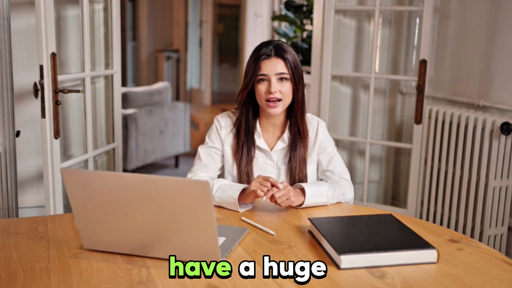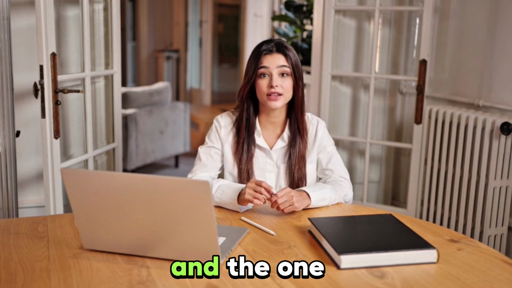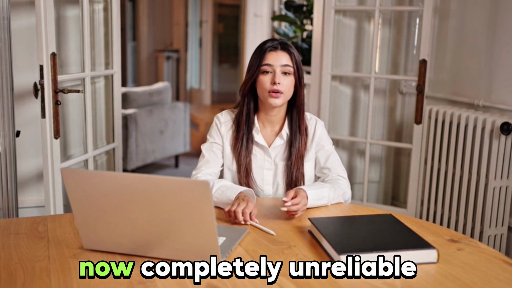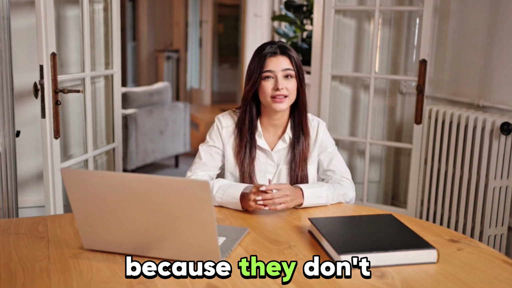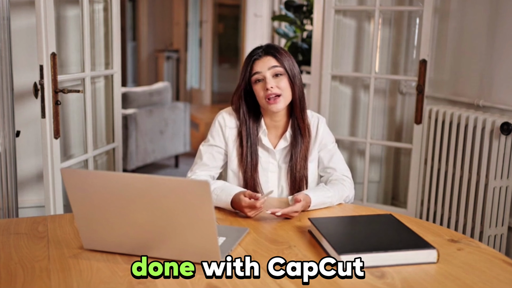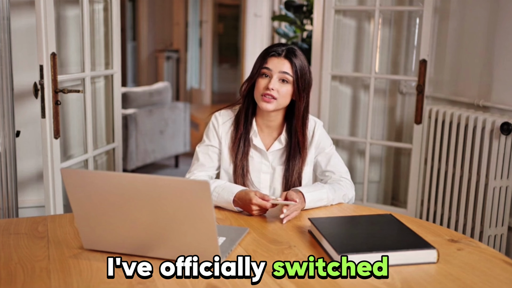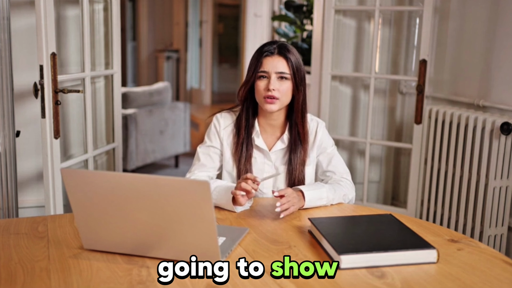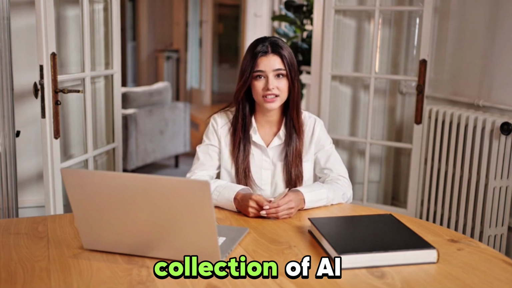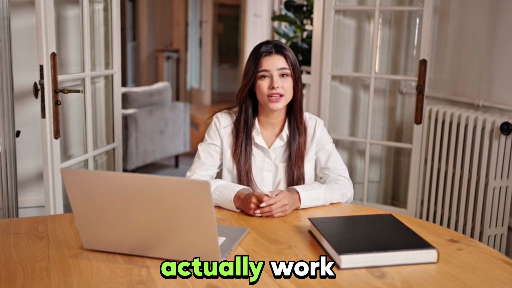CapCut doesn't really have a huge list of AI features, and the one thing I actually used to love, the effects, is now completely unreliable because they don't load properly or work the way they should. So yeah, I'm done with CapCut. I've officially switched to Filmora, and now I'm going to show you how much better it is. From smooth performance to a massive collection of AI-powered tools that actually work.